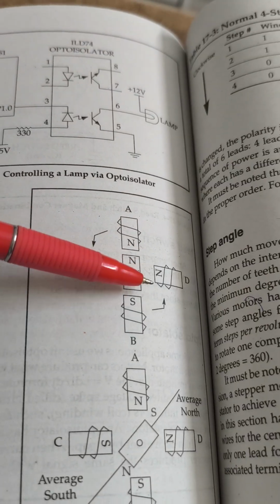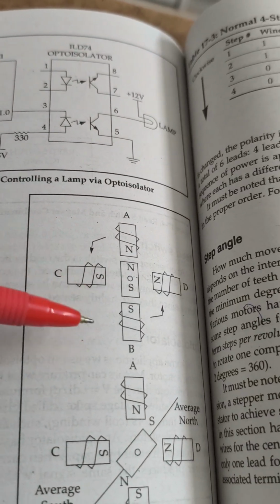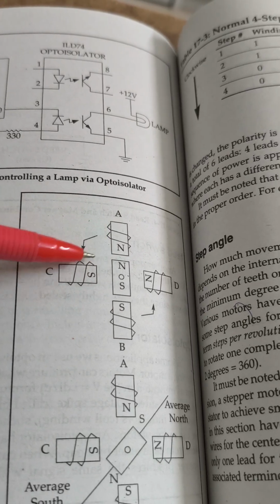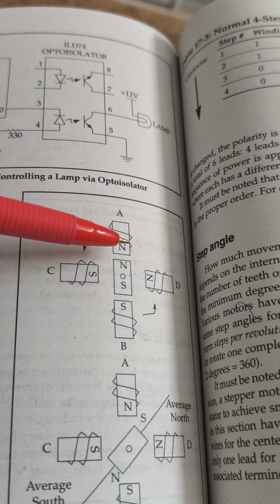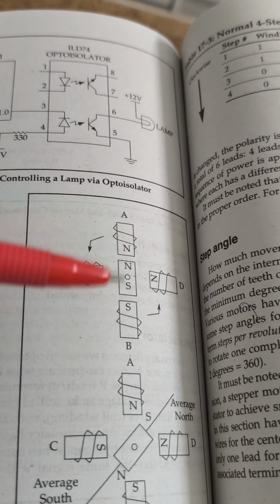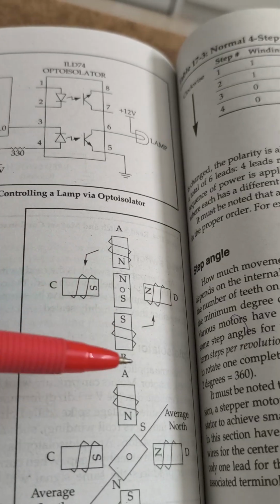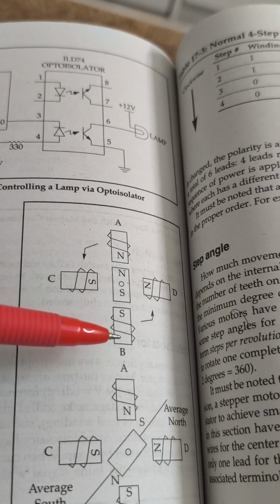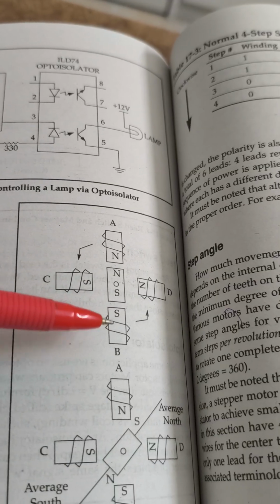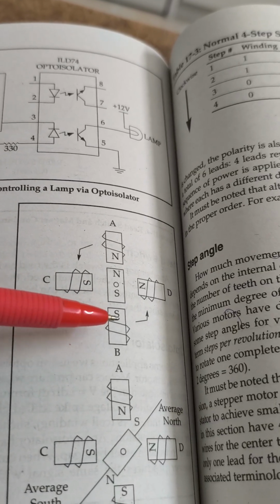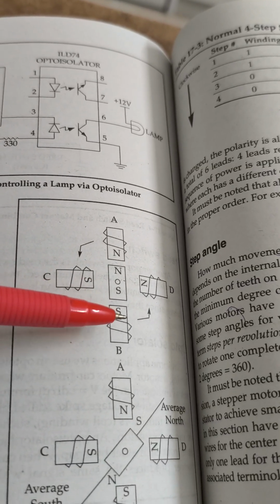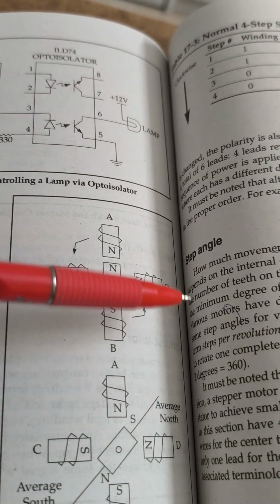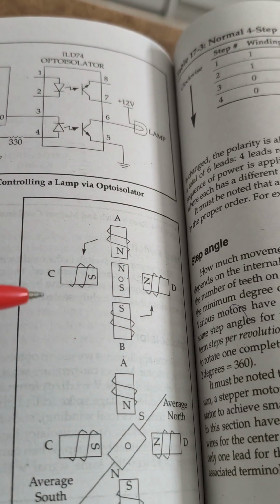When we supply the voltage, then EMF is induced. Because of that, it will attract the opposite poles. We know that a magnet attracts opposite poles and repels the same poles. Therefore, when we give electrical energy to this magnet through these copper windings, it repels this one, but it will attract that one. Like this the stepper motor rotates.